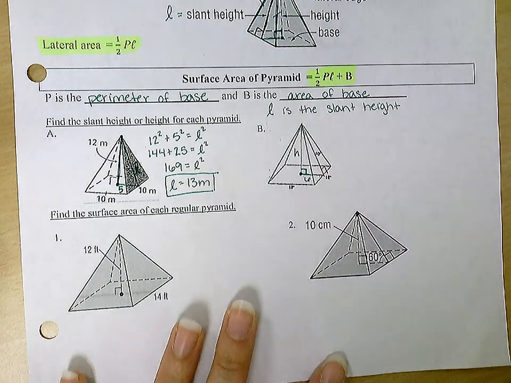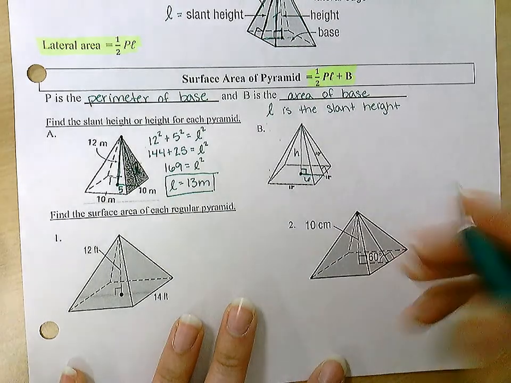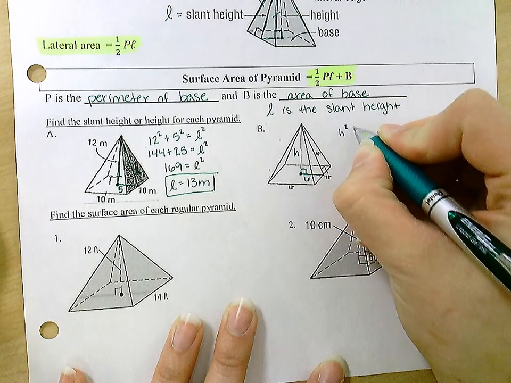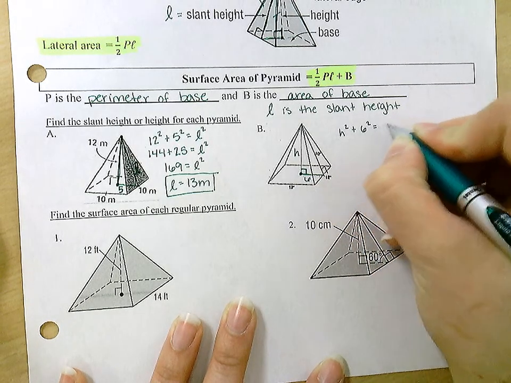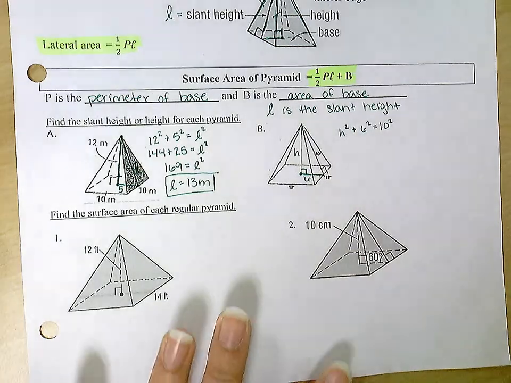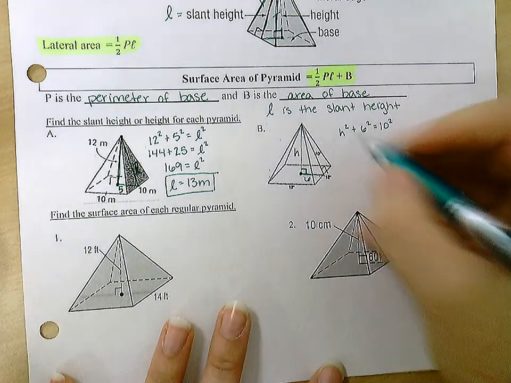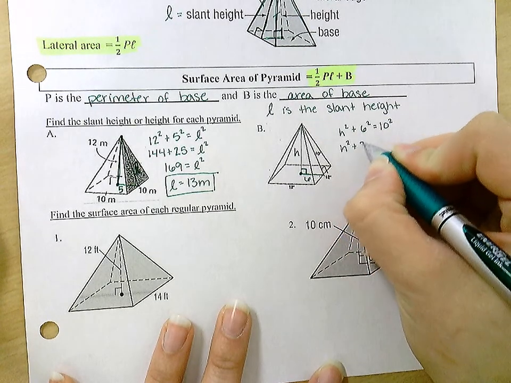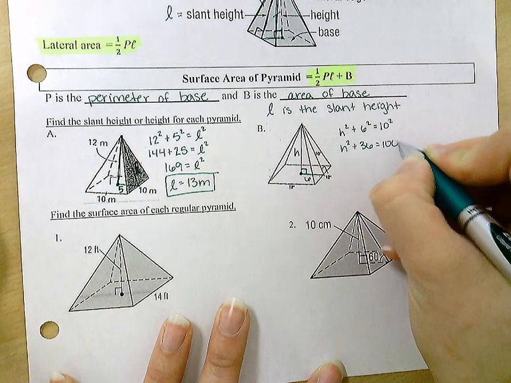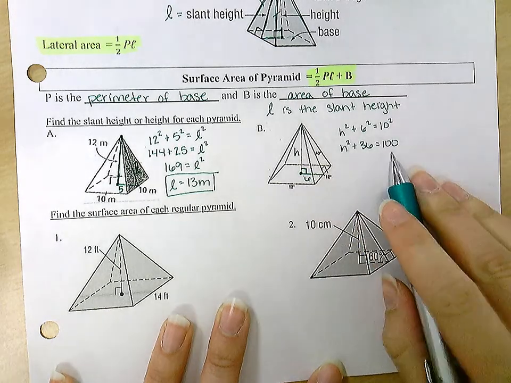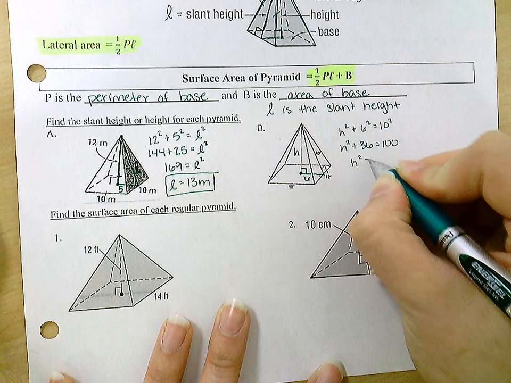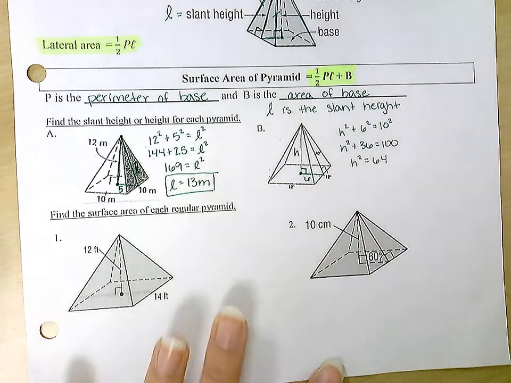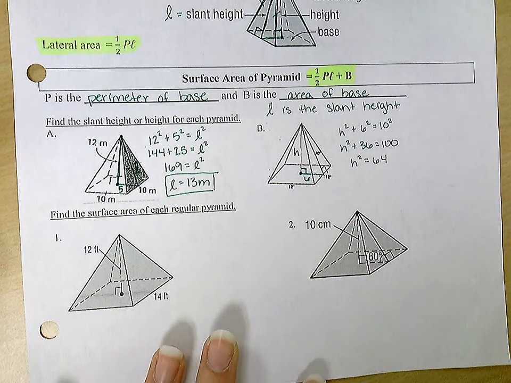Okay, so again, I can use the Pythagorean theorem to solve for that height. So I have 8 squared plus 6 squared is equal to 10 squared. Okay, so 8 squared plus 36 equals 100. Subtract 36 from both sides. H squared is equal to 64.